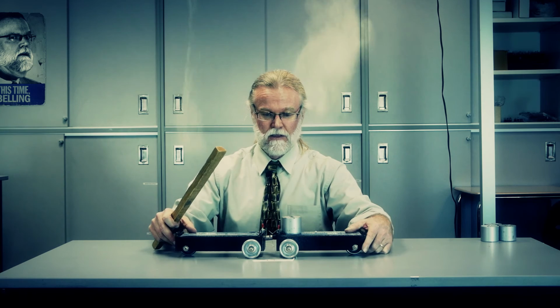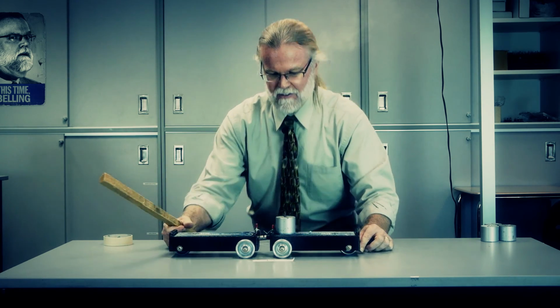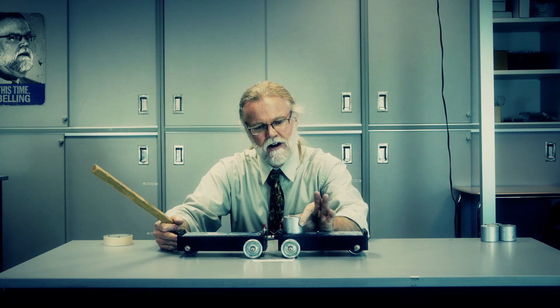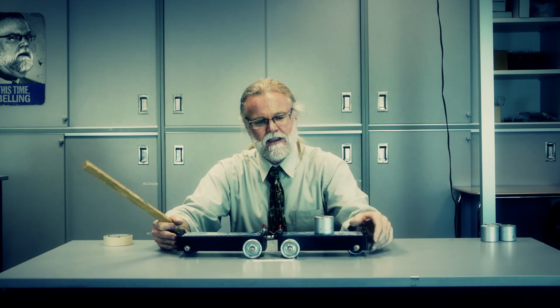Okay, I think we're all right. So now I'm going to thwack this. You'll also notice when I put the mass on there, I put it in front. You don't want it back here because when it goes out like that, you don't want it sliding. So whenever I put my masses on, I put them right on the front so they don't slide.